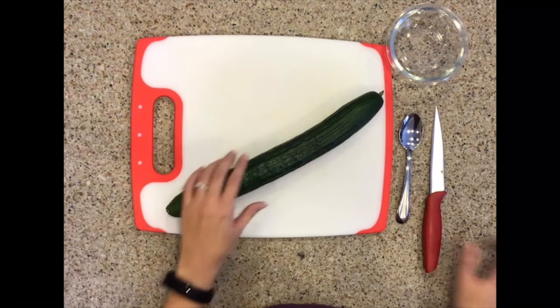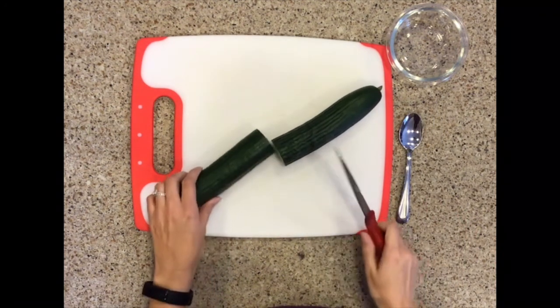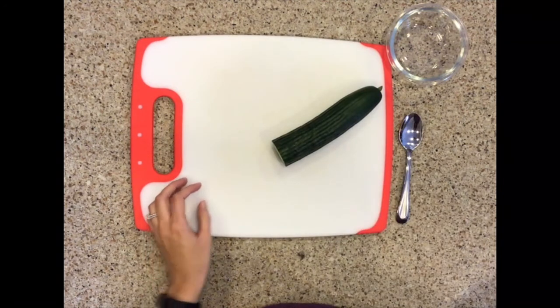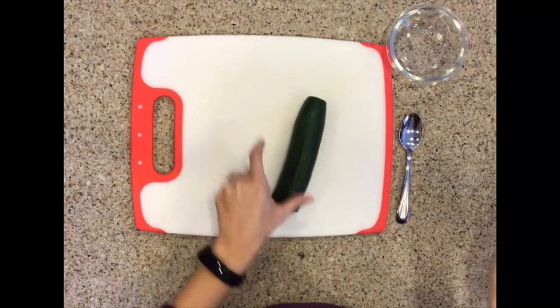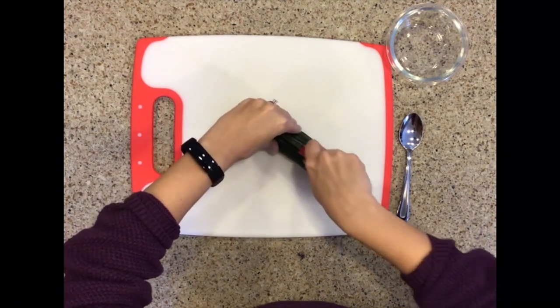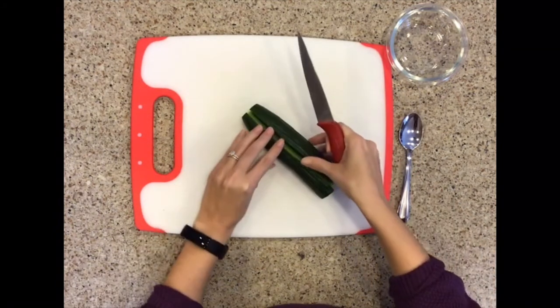All right, so what we're going to do, I'm going to chop up the tomato and the onion, and then I'll have you watch me chop up the cucumber and see how I do that. All right, let's get started. The first thing we're going to do is cut our cucumber in half. We'll only be using half of the cucumber for this recipe, so I will save the other half for a different recipe. Now I will cut this one in half again, so it's easy for me to scoop out the seeds.